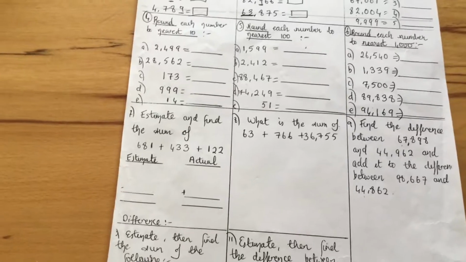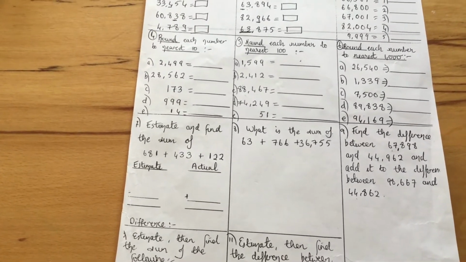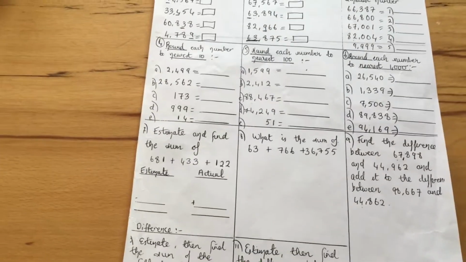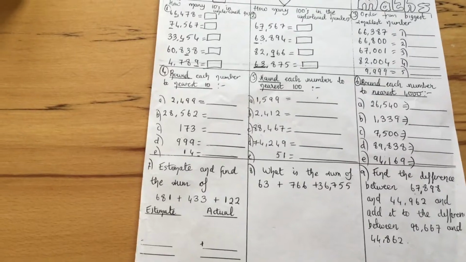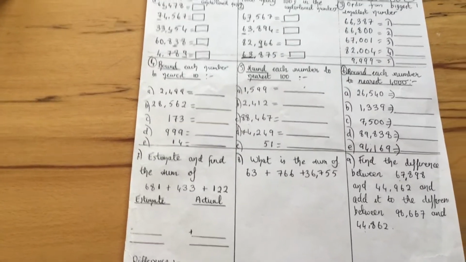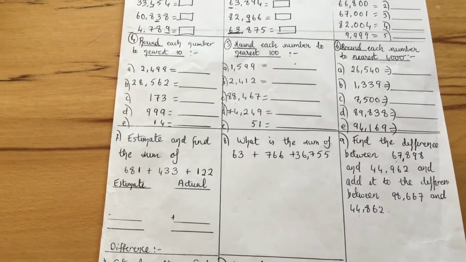Estimate and find the following. So for an estimate here, guys, I would bring it to the nearest 100, okay? Because when you're estimating, you're trying to work out something really quickly in your head, and bringing it to the nearest 10 is not the quickest way. It's called an estimation for that reason. And then you can see the difference between your estimation and the actual sum.